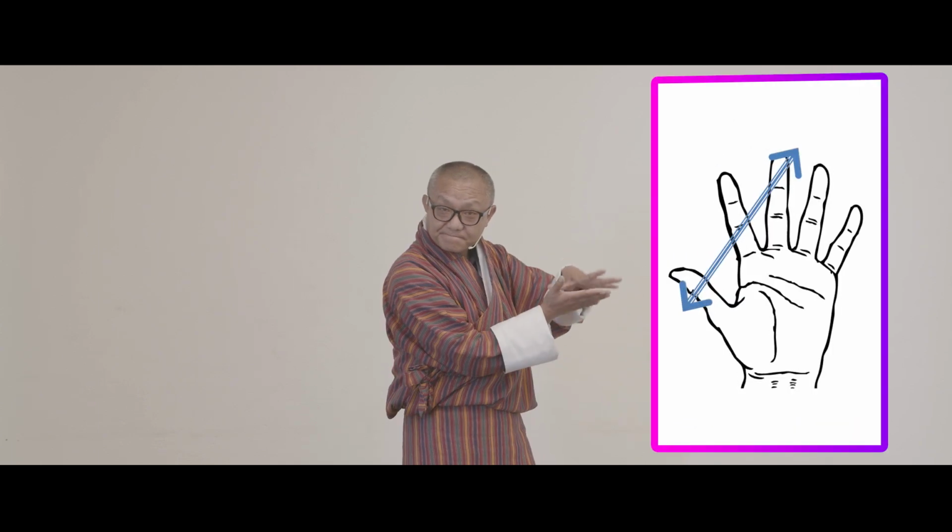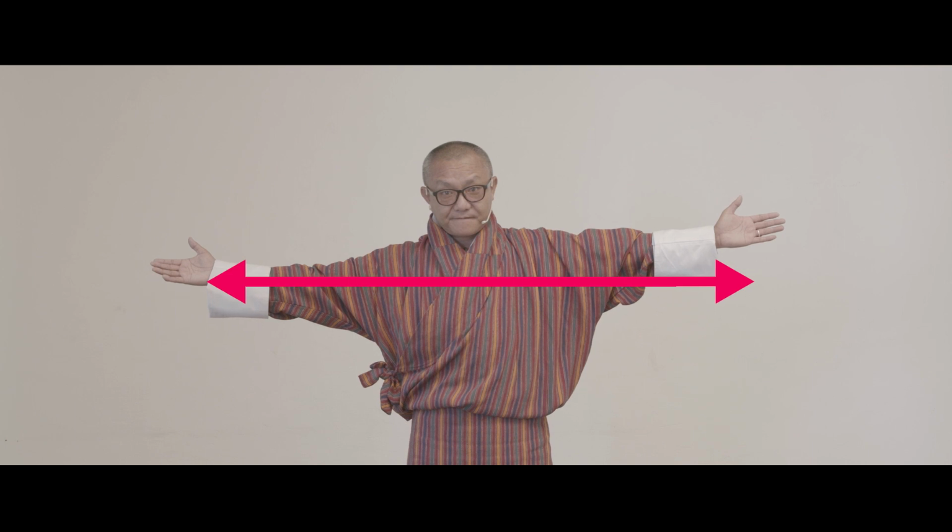People usually measure things using their handspan. And to measure a little longer length, they even use arm span. Have you ever used that? Yes, I know you might have used that.